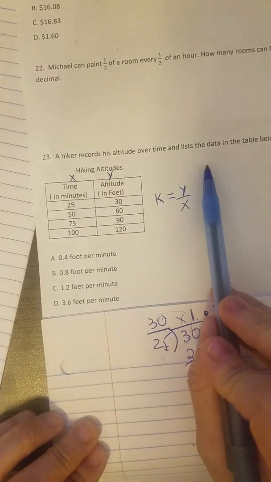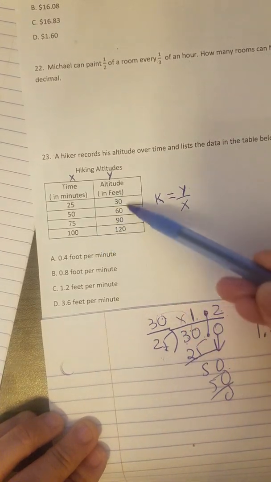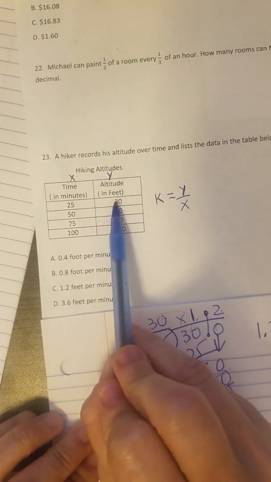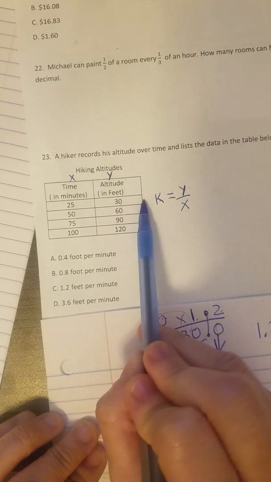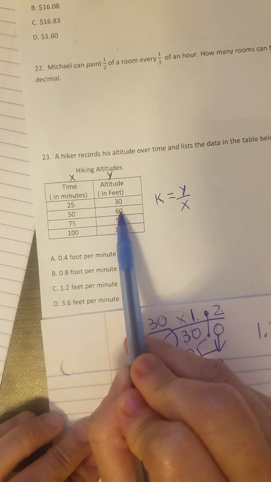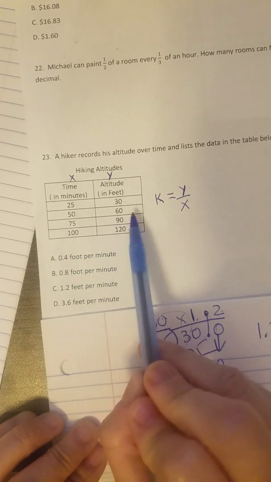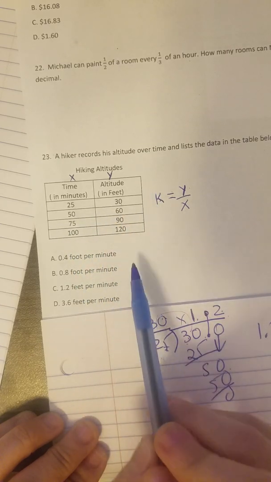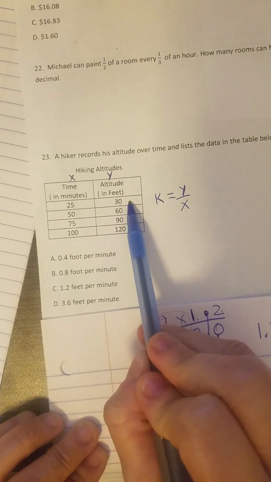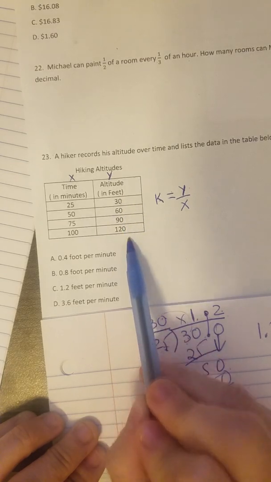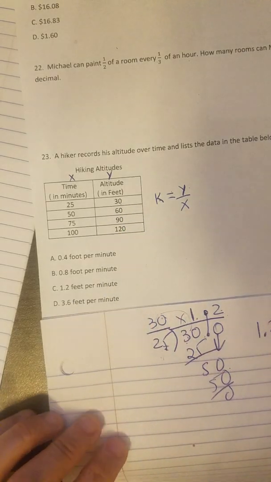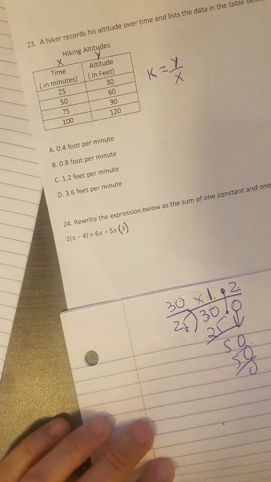Now if you ever have a question that says, is this proportional? You do Y divided by 25, it's 1.2. Then you do the second one, Y divided by this. And if 60 divided by 50 is also 1.2, then it's proportional. Now, if one is 1.2 and the other ones are something else, then it's not proportional. Okay? All right, number 24.